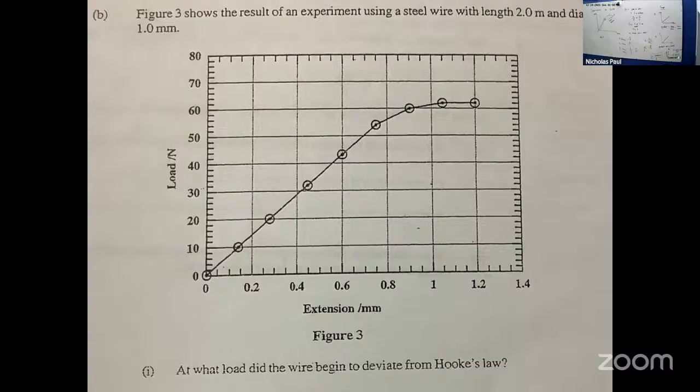This point right here, we'll average at about 55. So the first part is, at what load did the wire begin to deviate? We can say around 55 newtons. As soon as it's no longer straight and it begins to deviate, that final point is the value you're looking at. As we said, we'll average it to be around 55 newtons. All right. Next part, Nathan.